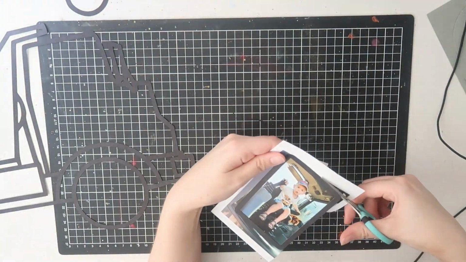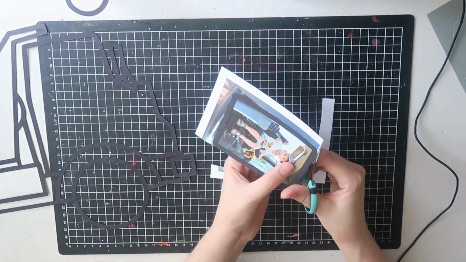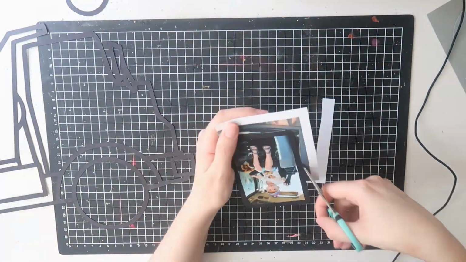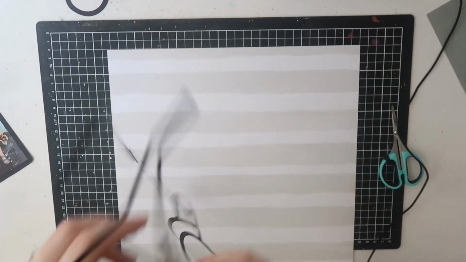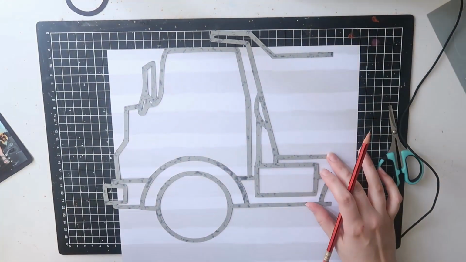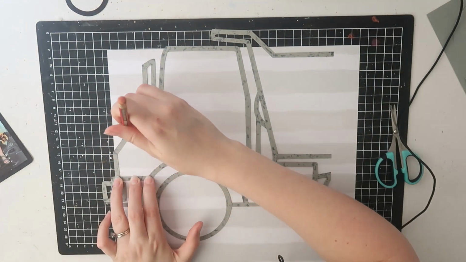So I got this great photo of him pulling faces while he was driving the truck. And yeah, when I put this whole layout together, it looks like he's sitting inside the dump truck and driving it. So I thought that was pretty cool. I'm going to go ahead and back my cut file here.